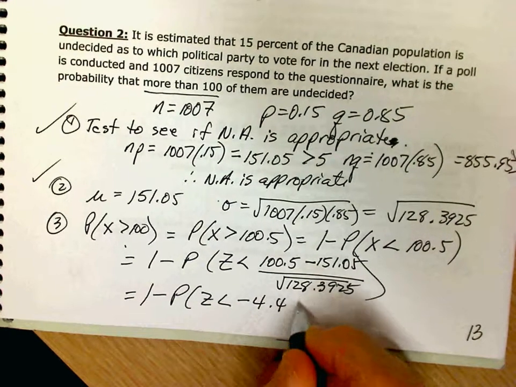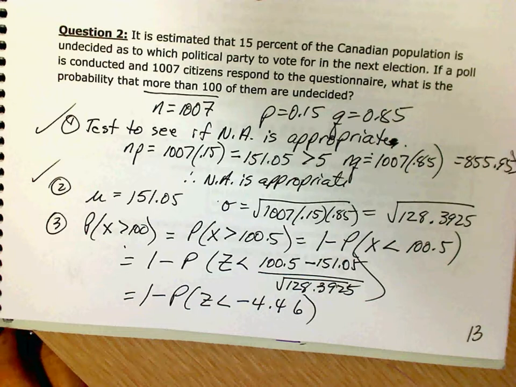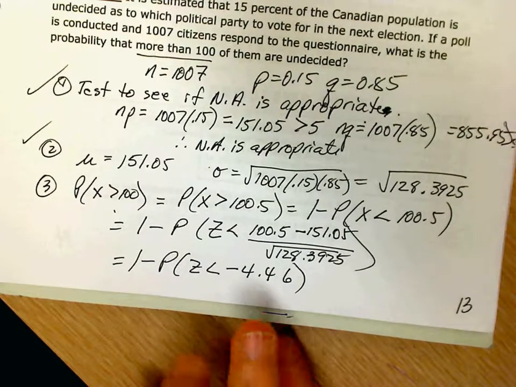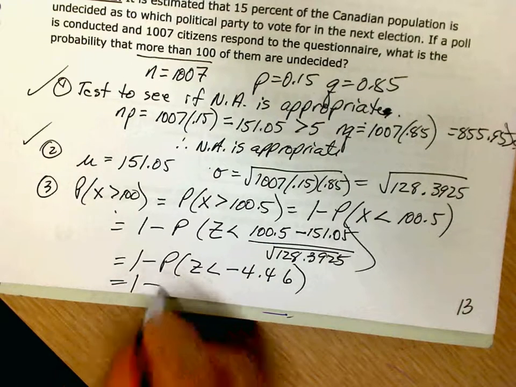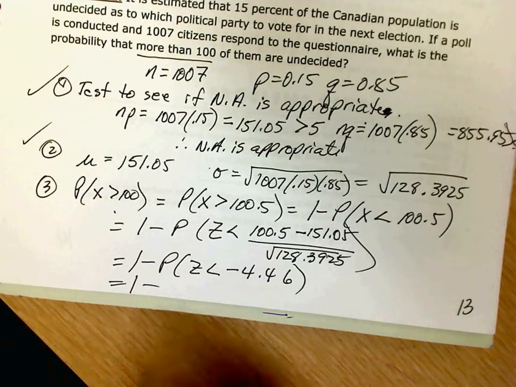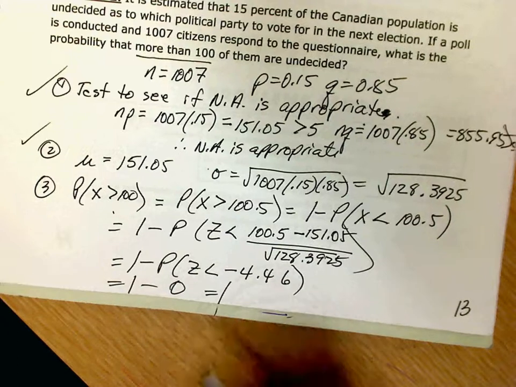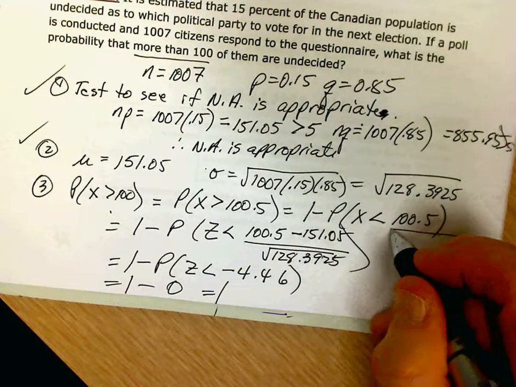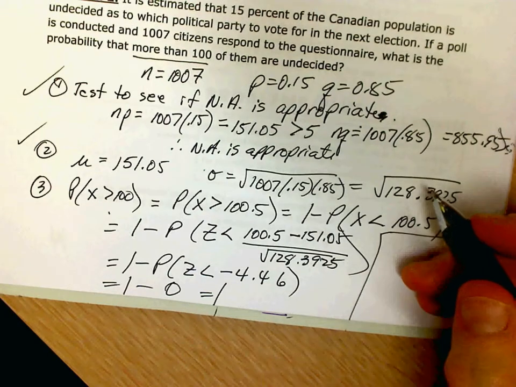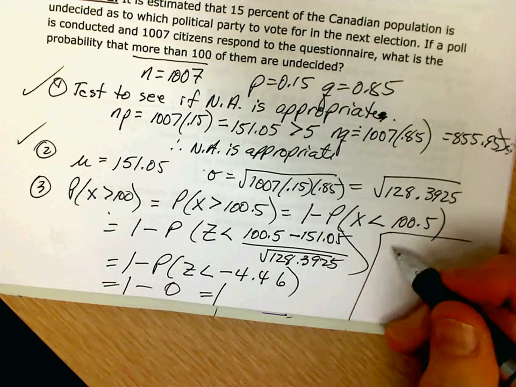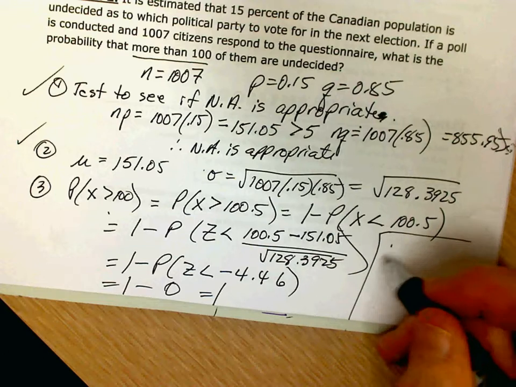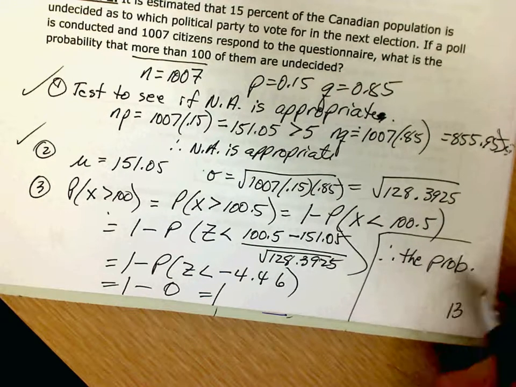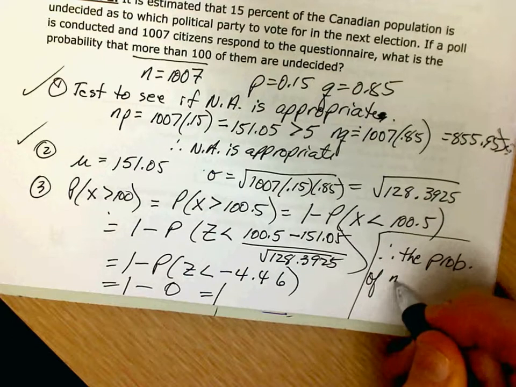What do you think? This is off the chart. What should this be? Equals 1 minus what? Well, that makes sense, because the mean is 151 people undecided, so the probability of more than 100 being undecided is almost certain.